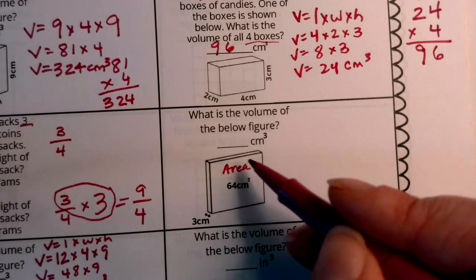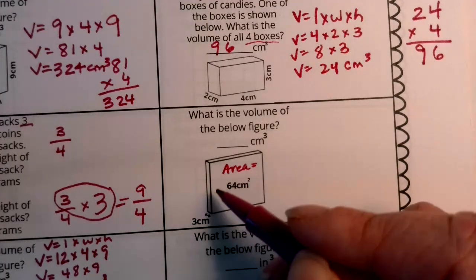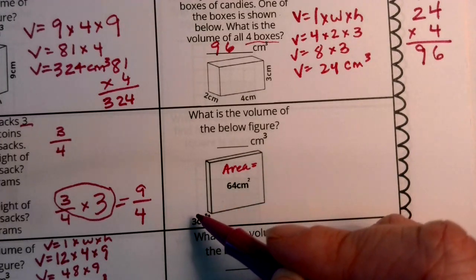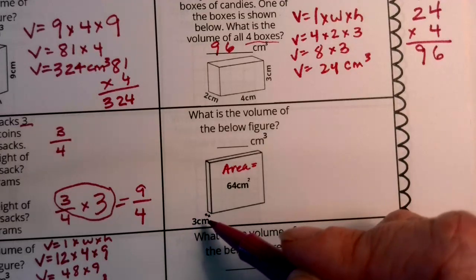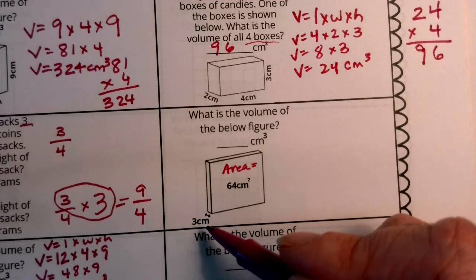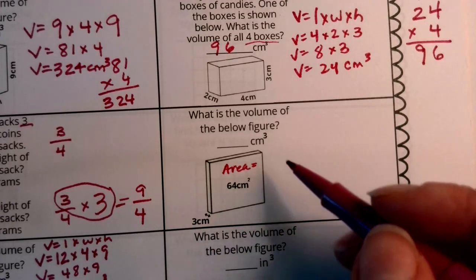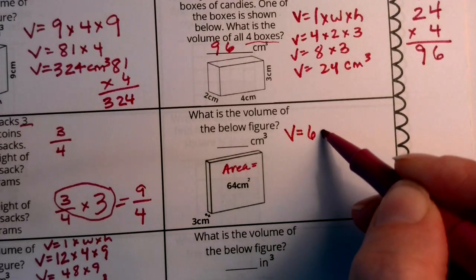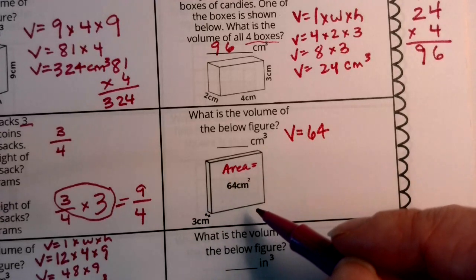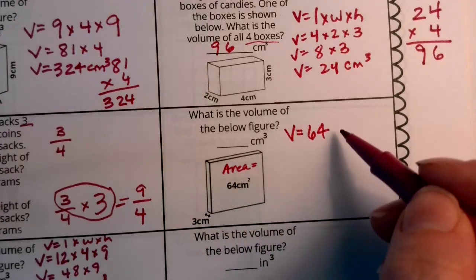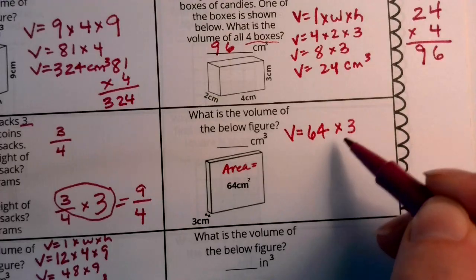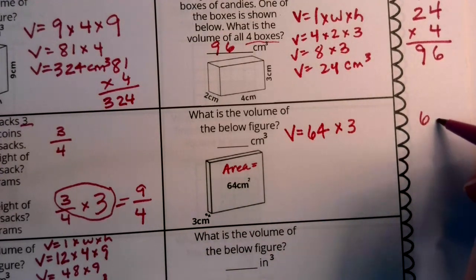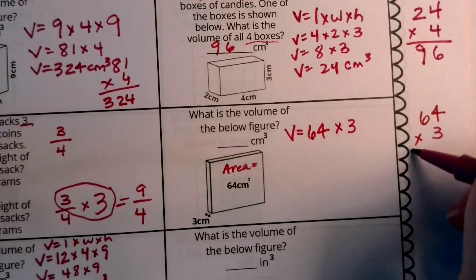Now, what I need to do is think about the area of this face, and I need to multiply this by the width, because how many of those layers do I have? I have 3 of those layers. So really what I have to do here to calculate the volume is take the area of this face, which is 64 centimeters squared, and multiply that by 3 because I have 3 of those layers. Well, let's do 64 times 3.